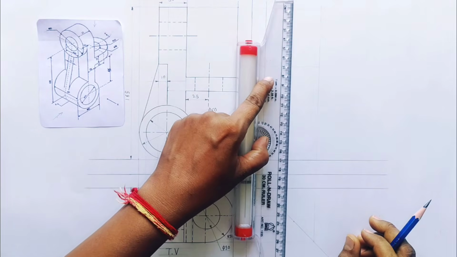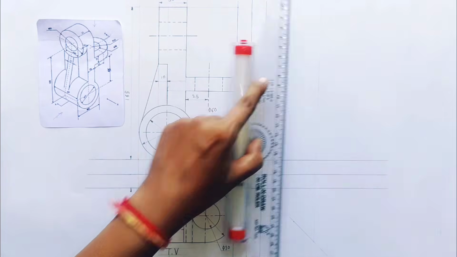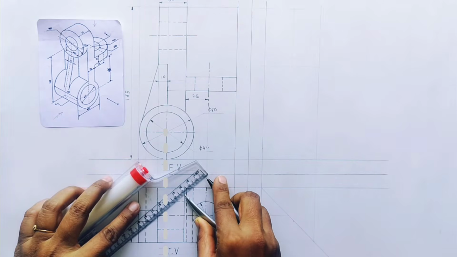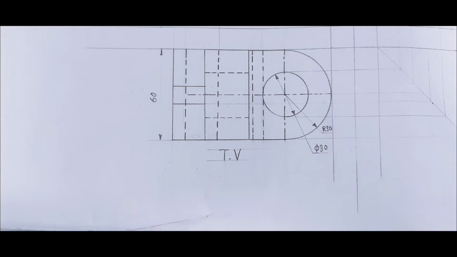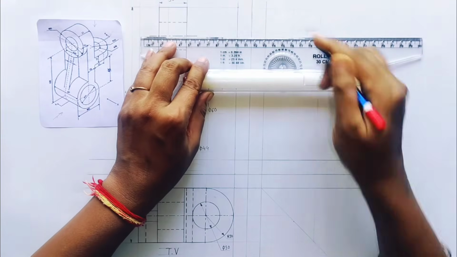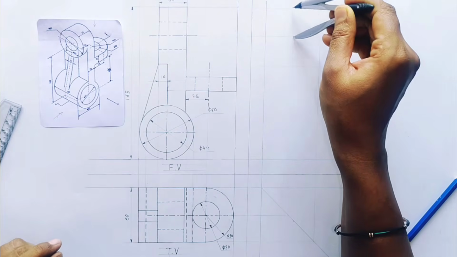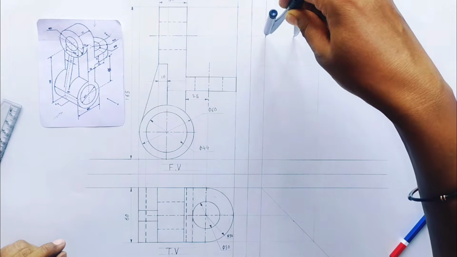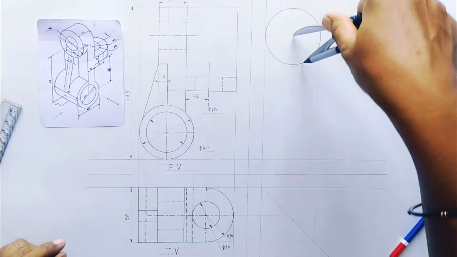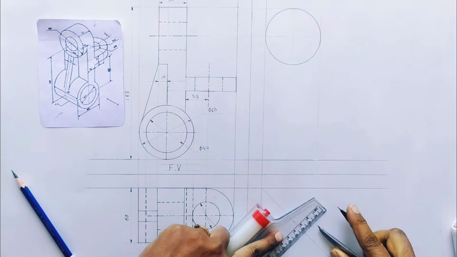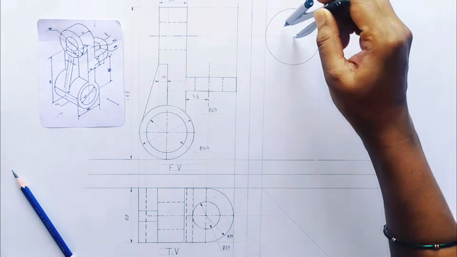One hidden line was missing in the top view, so it is indicated by using a graphical element, and also I attached one photo so you can easily understand what is the position of that hidden line. So let's start again with the side view. So here our circles are complete.